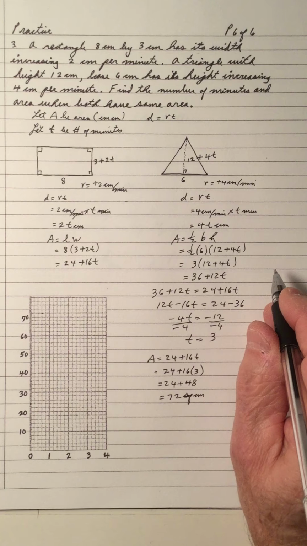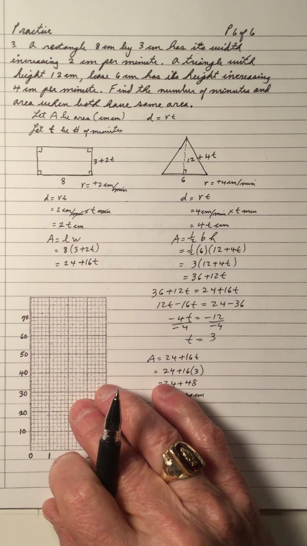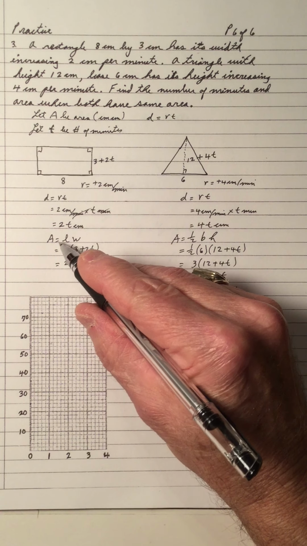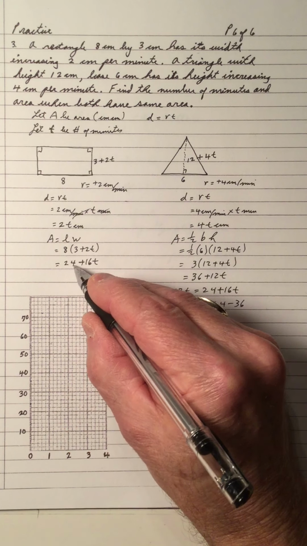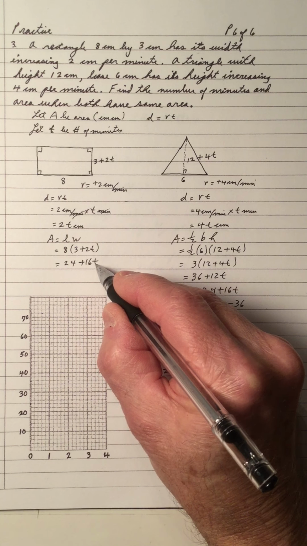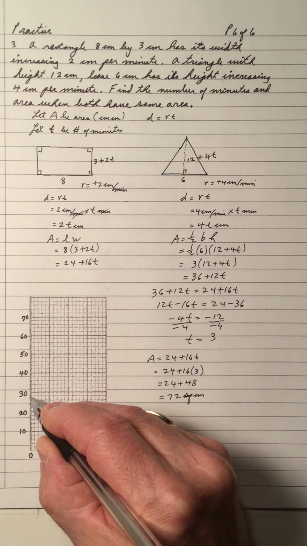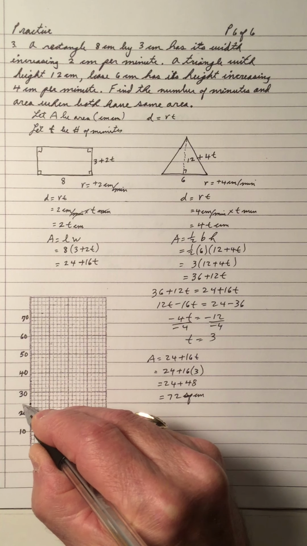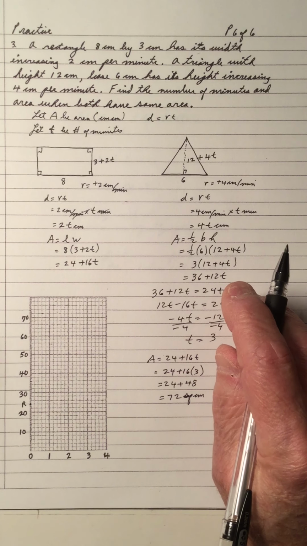And if you look at the chart or the graph here, let's look at the rectangle. The rectangle starts at 24 and goes up 16 every minute. So there's the rectangle starting off right there. And let's see where they both intersect.